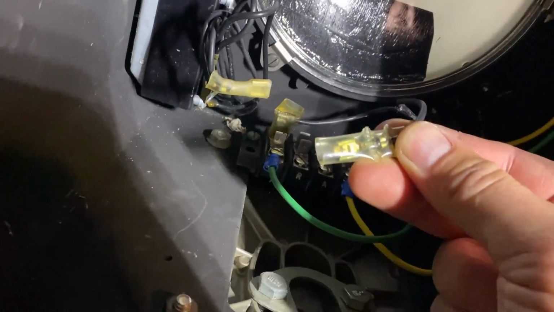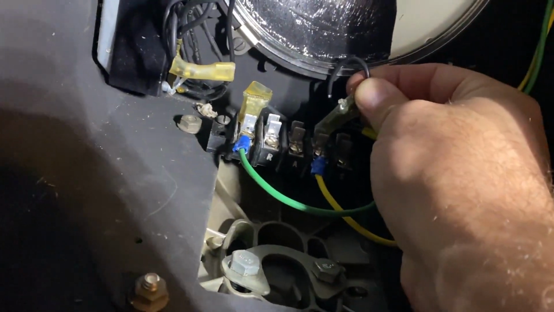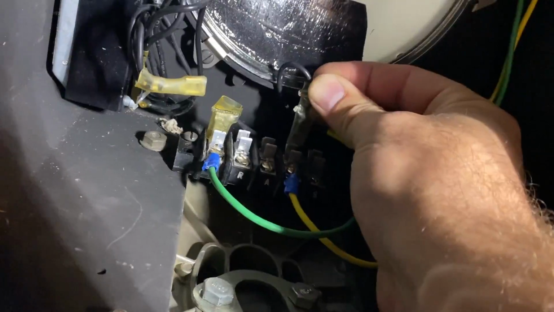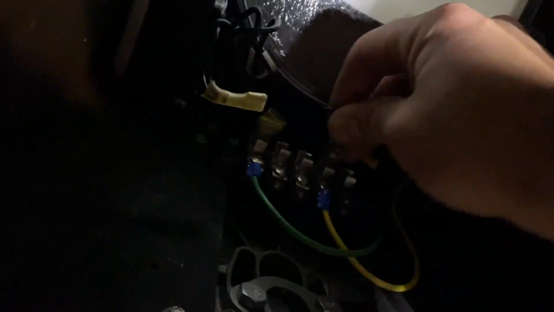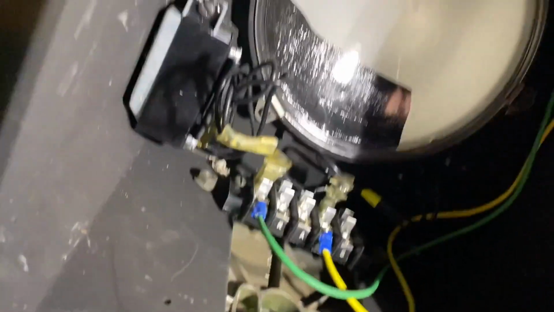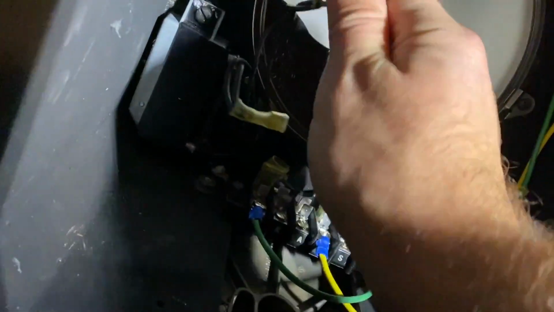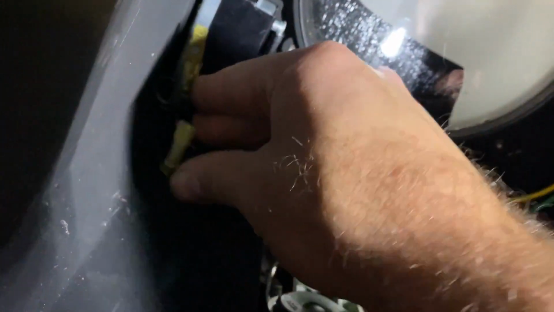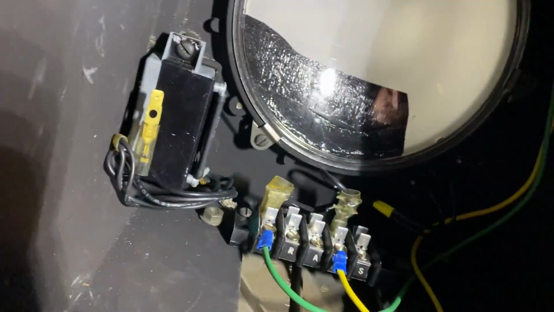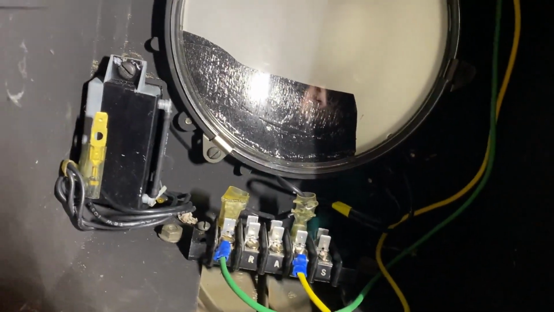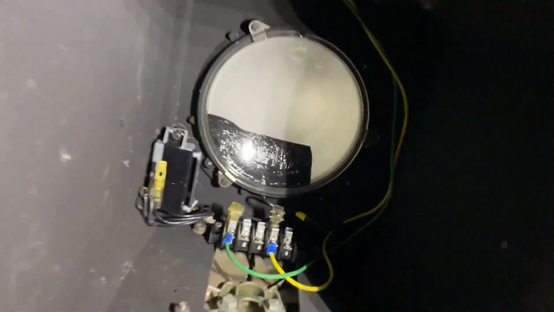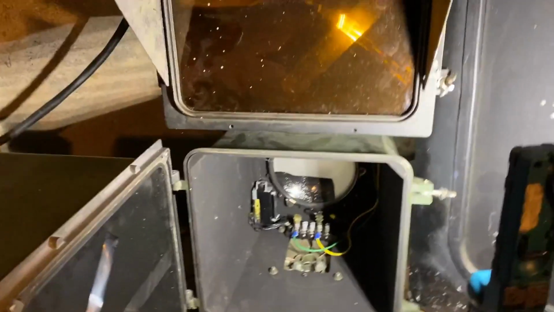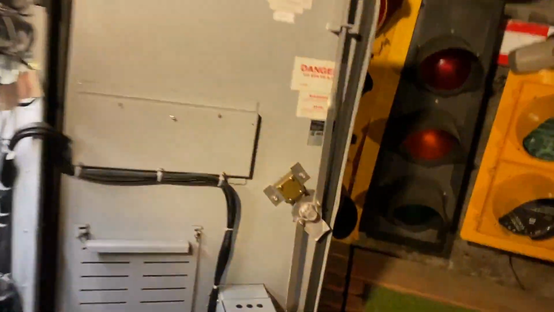And then you can take this wire here, and you can put it right on that, which gives it direct power rather than going through the dimmer. It goes right to the lamp itself. So that's disconnected now. What we'll do now is we're going to test it before we put it back together.